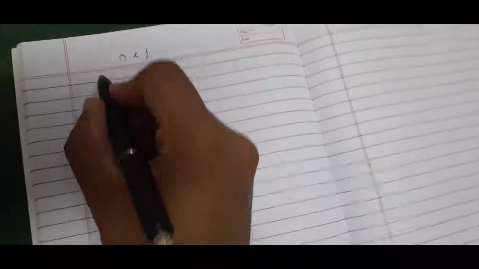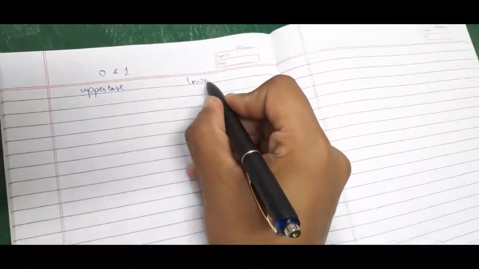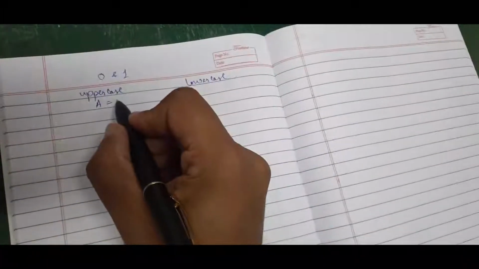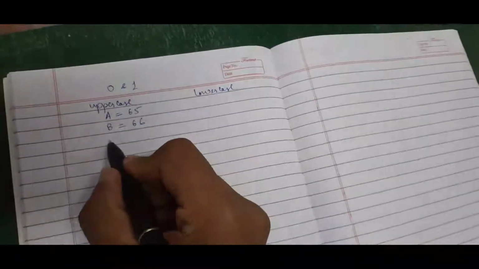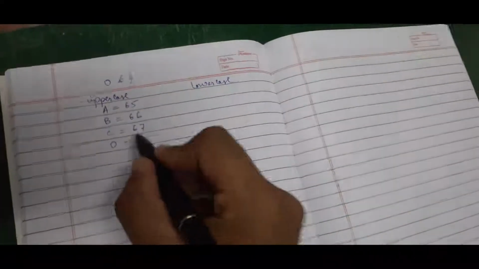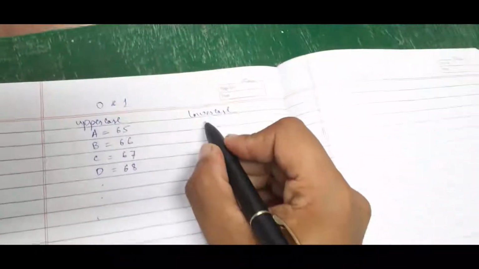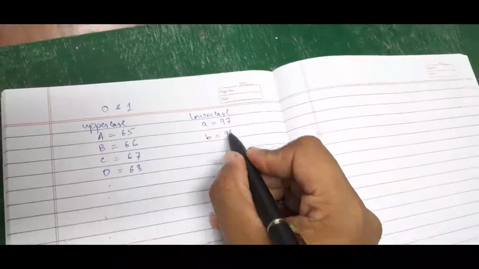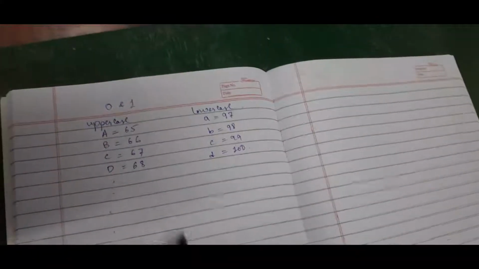We'll be learning in upcoming chapters also, for example, about uppercase and lowercase. The Unicode number of uppercase capital A starts from 65. The starting value of A is 65. Likewise, capital B is 66, C is 67, D is 68, and it continues in the same way till Z. Whereas the lowercase, the small letter value, starts from 97. Small letter a is 97, small b is 98, c is 99, and d is 100. This is how the Unicode number is given for different cases as well.